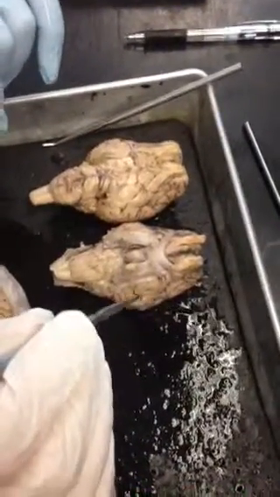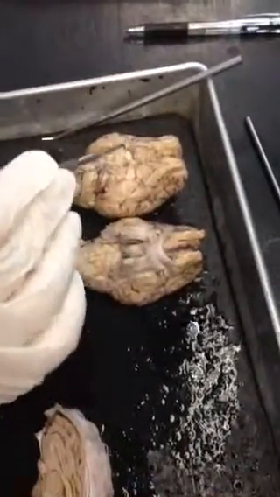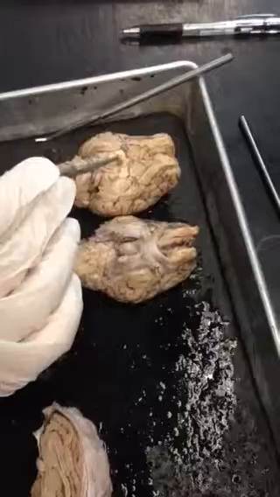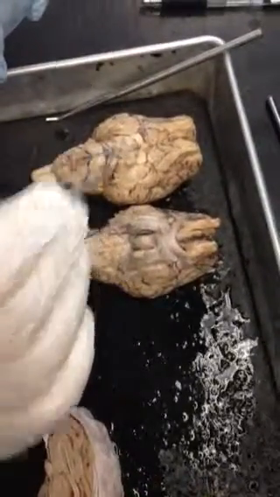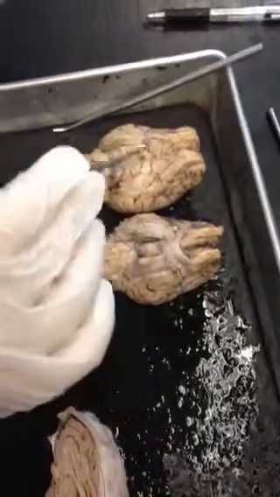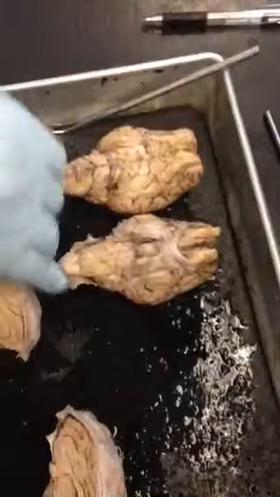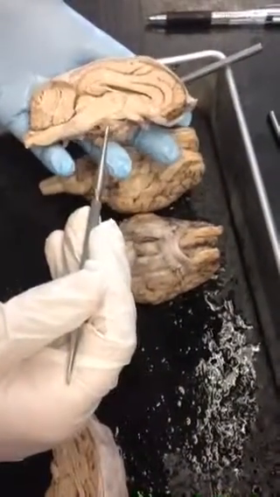So the pituitary gland, this is it right here. If you can find this hole right here, this is where the infundibulum would go, which is what connects the pituitary gland to the hypothalamus. So the pituitary would be right here, if this one had it. And then you can also see it on a section brain. That's the pituitary right there.